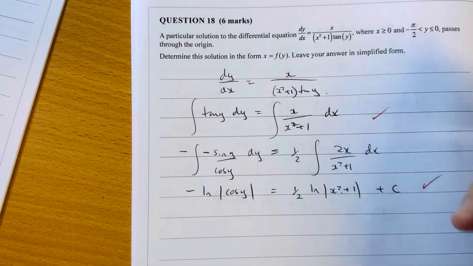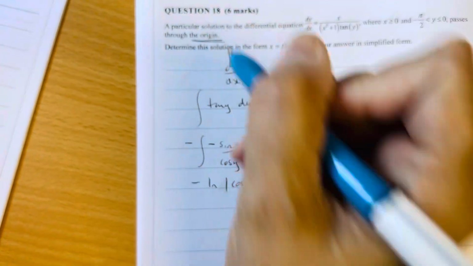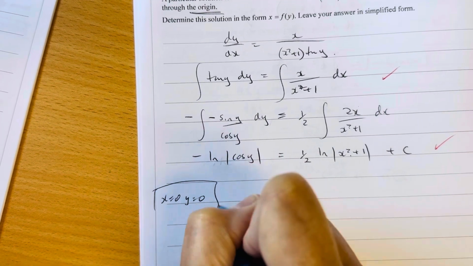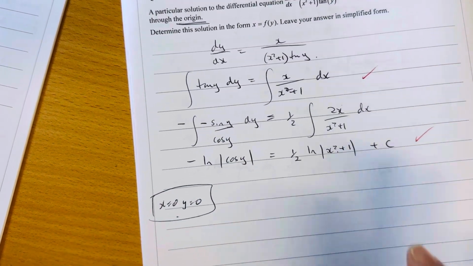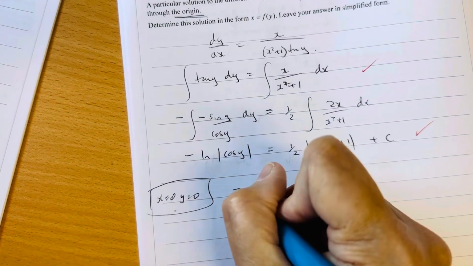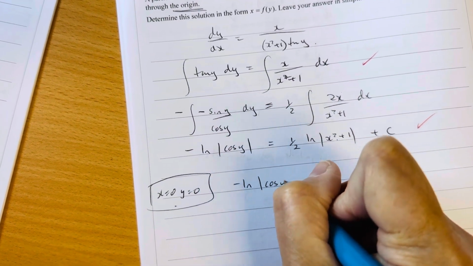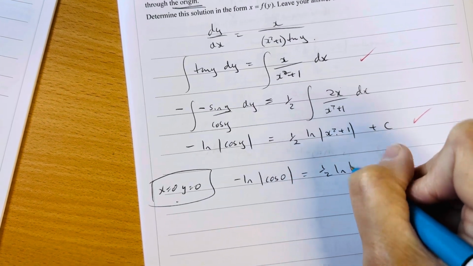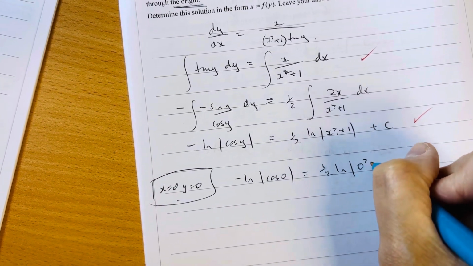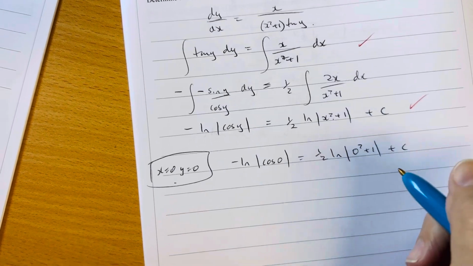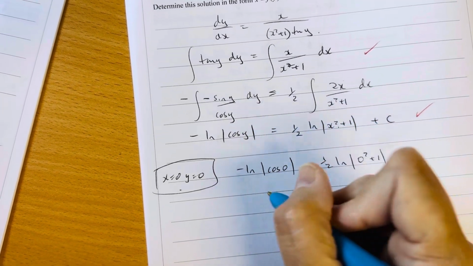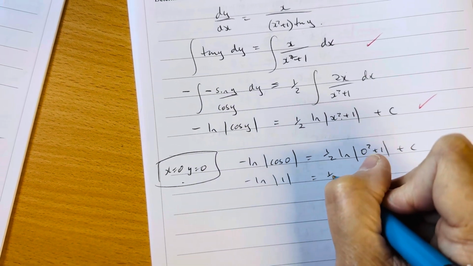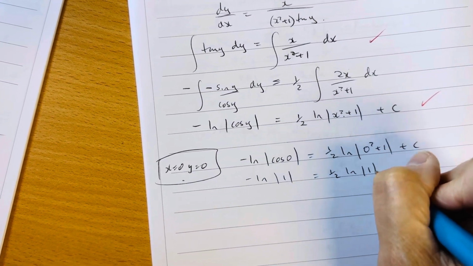Now, very important, it says that it passes through the origin. So x equals 0, y equals 0. That's what we can use to find c. So negative ln cos 0 equals a half ln of 0 squared plus 1 plus c. Negative ln, now the cos of 0 is 1, ln 1 plus c.